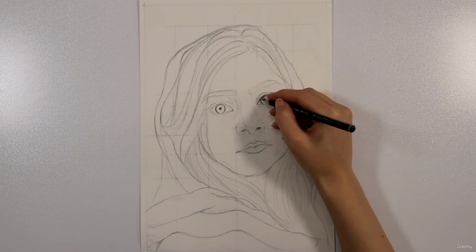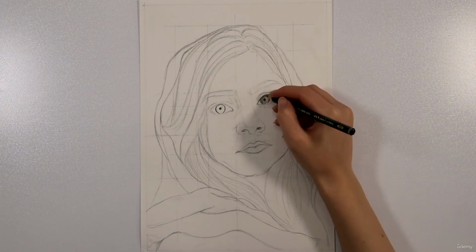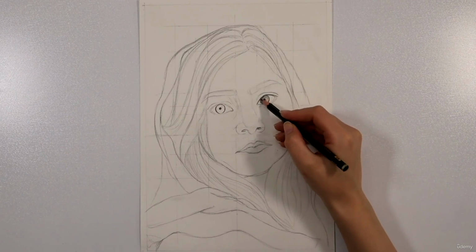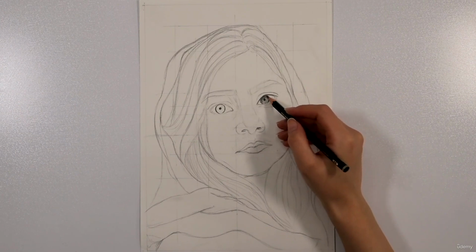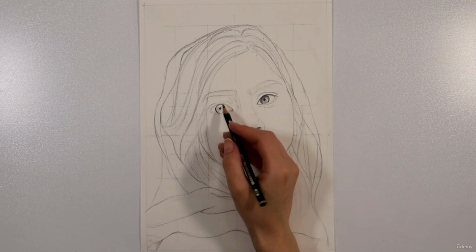We're adding a medium shade to the eyes here, to the iris. And again, leaving a part of it lighter. We darken this top part a little bit more. We do the same for the other eye.